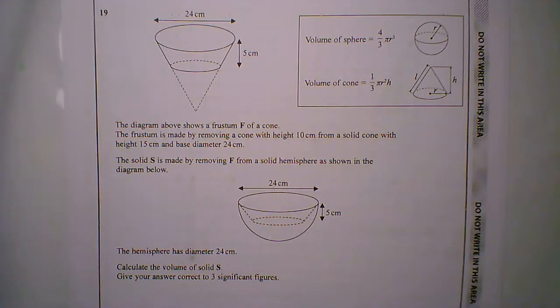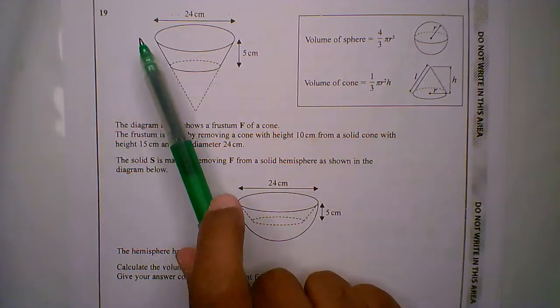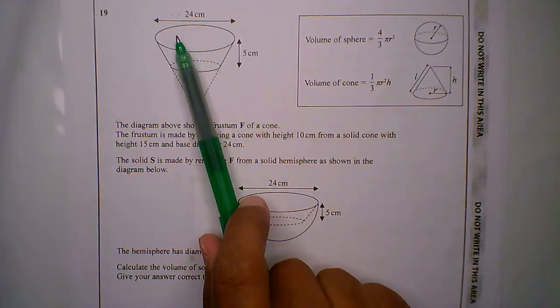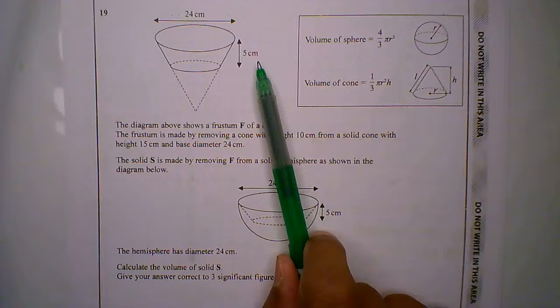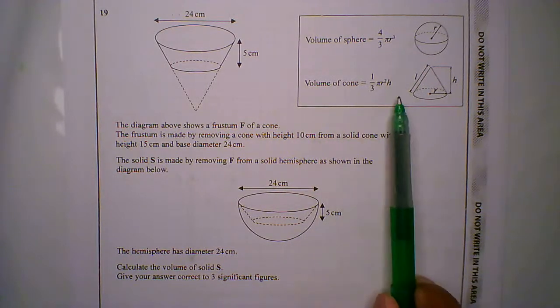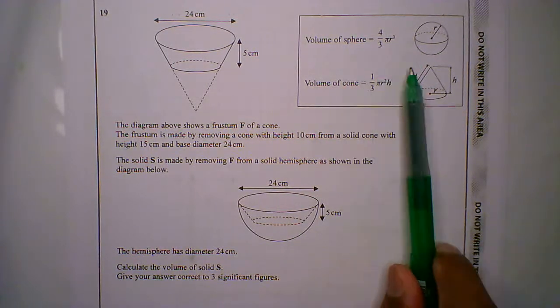I'm going to make a start. So this one has quite a lot of things going on. Question 19, I've got a diagram here. The diameter is 24. I've got a height there. I've got two formulas here, so these formulas will be very handy.